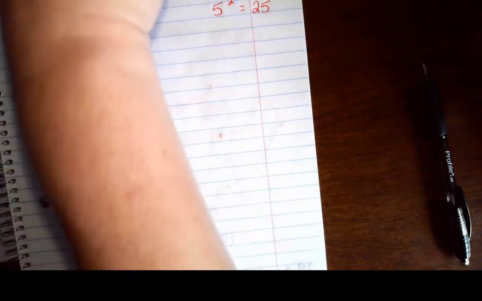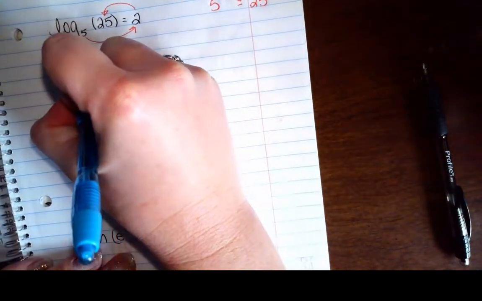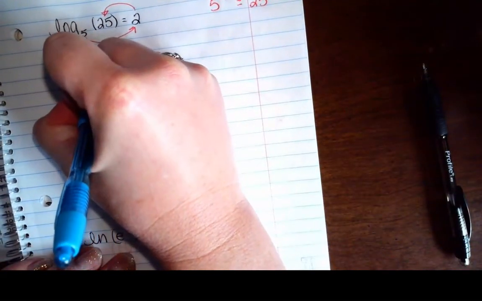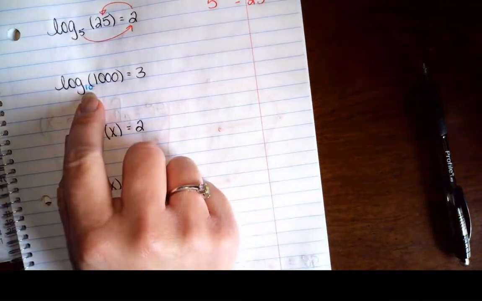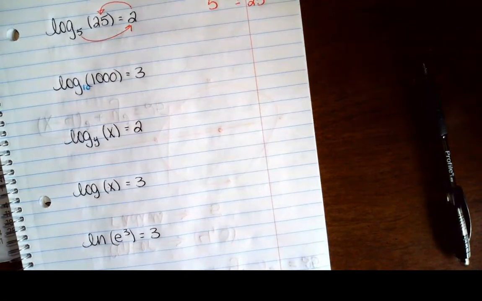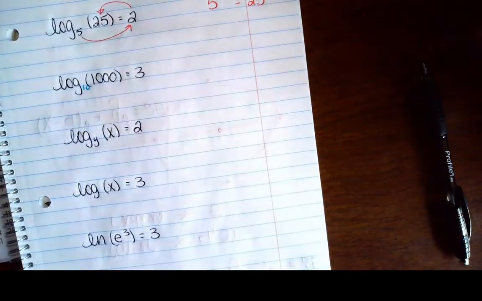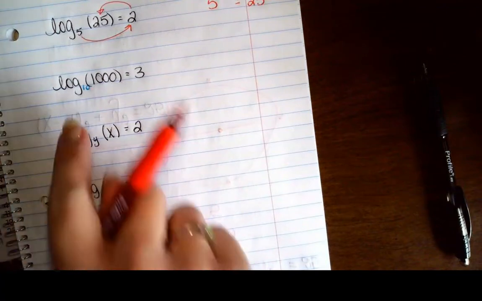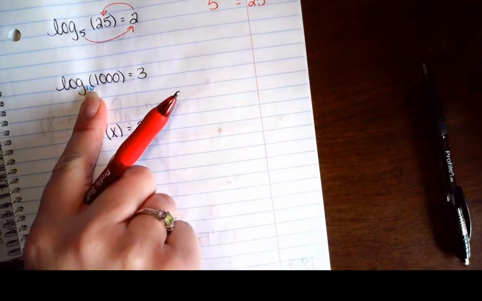Oh no, there's not a base. If your base is not written, it's one of two things. It's either 10 or it's e. And I'll show you e in a second. Okay, but right now it's not written. So kind of like we say that the square root of something is 4, and it's implied that I'm taking a square root. It's implied that this is base 10.